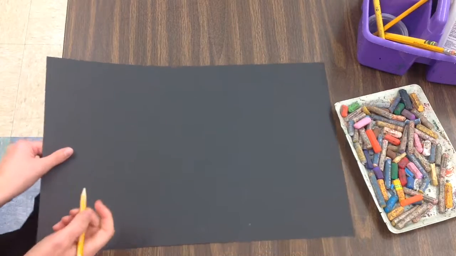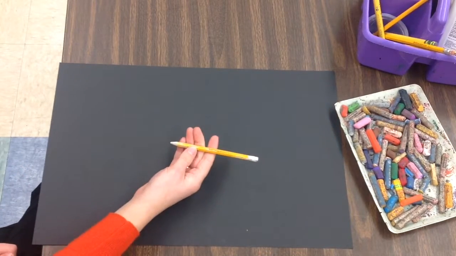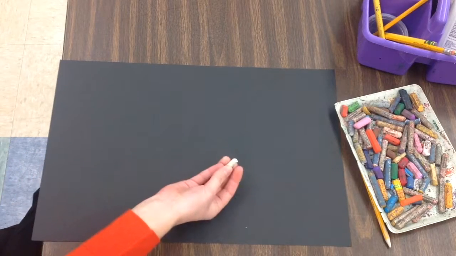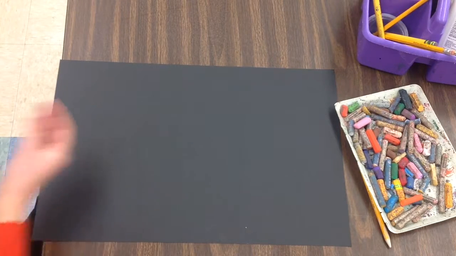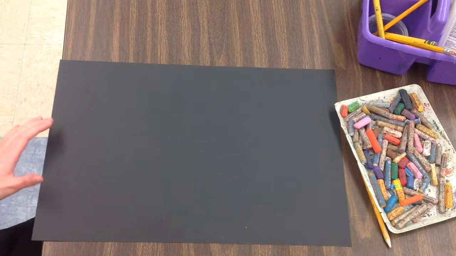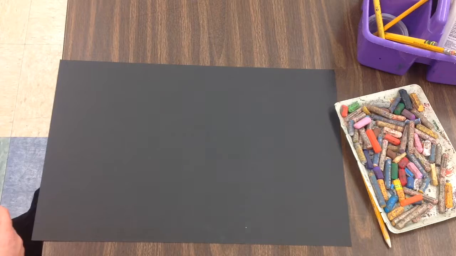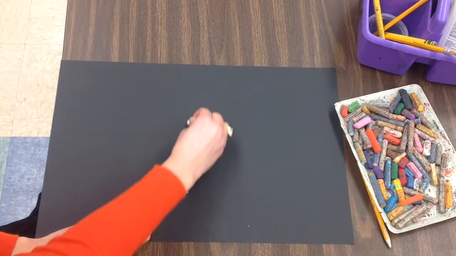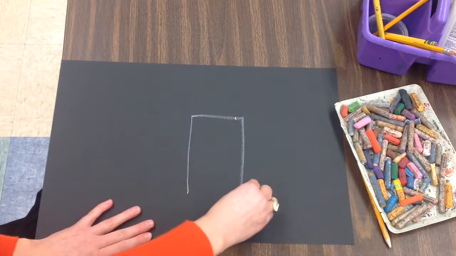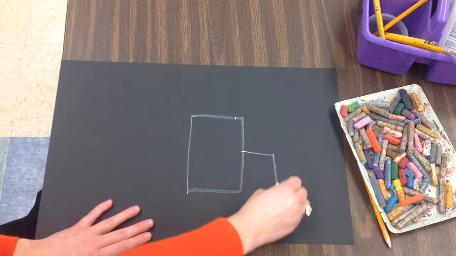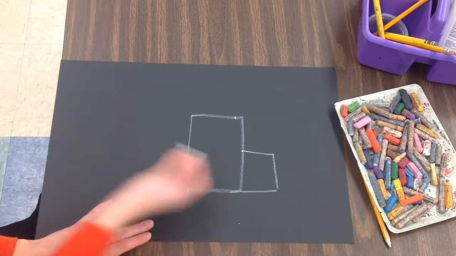On the other side, you have a decision to make. You can either use pencil, which you can erase, or you can use white crayon, which you can see a little bit better. To start drawing, I'm going to be tracing out or drawing out my train shapes, and I'm thinking about simple shapes or geometric shapes that I know. I might draw a big, tall rectangle, and then a rectangle going horizontally to the side.